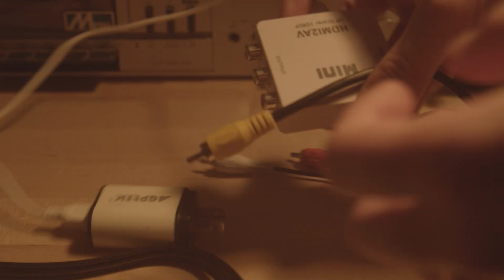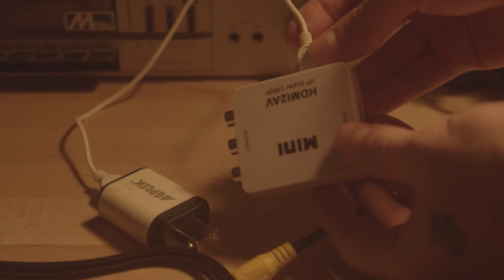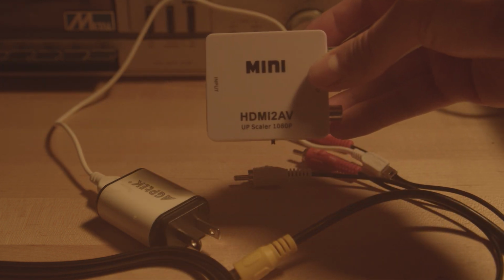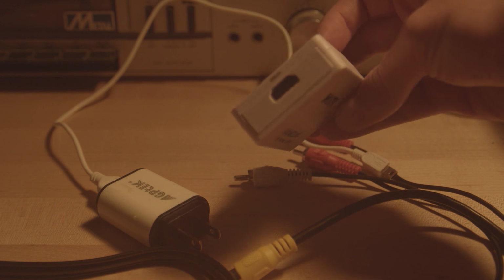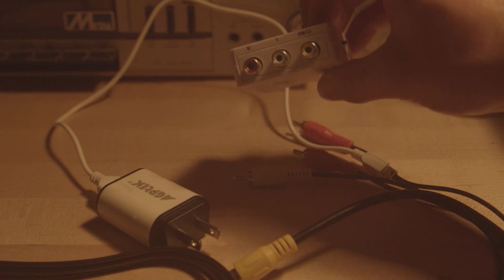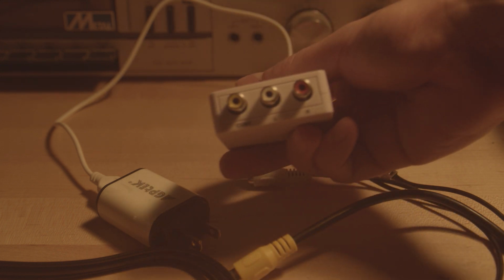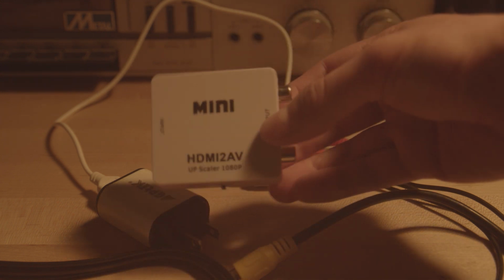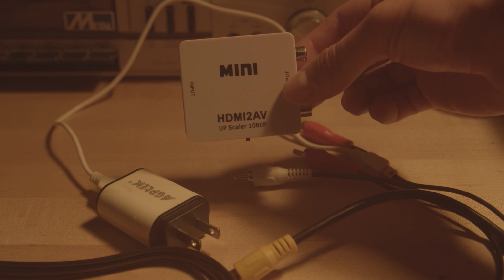So this is my setup for re-recording. This is the connection that you'll need to connect your computer to the analog TV. It takes the HDMI connection and converts it into RCA. So you need to get that. It's like $8 on eBay.